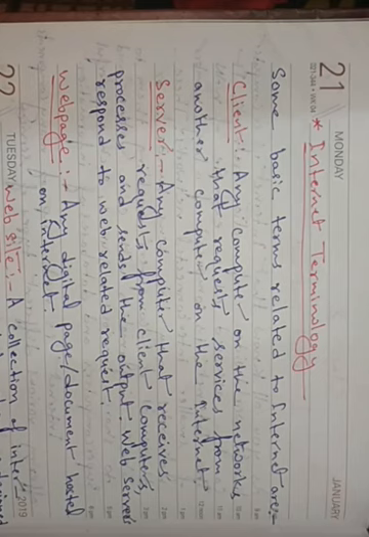Another one, the URL. URL stands for Uniform Resource Locator. It is a unique address of a web page on the internet. And the next one, the blog. Blog, it's a sort of web blog.